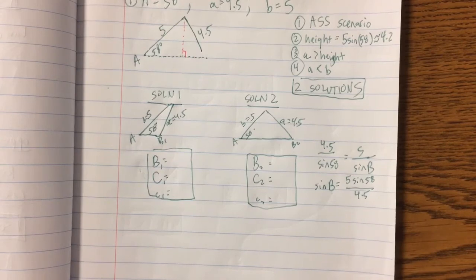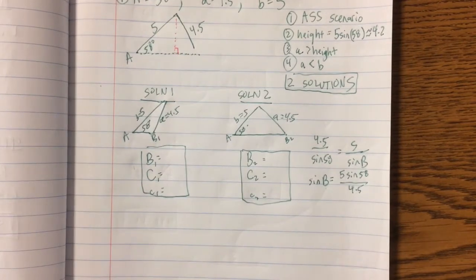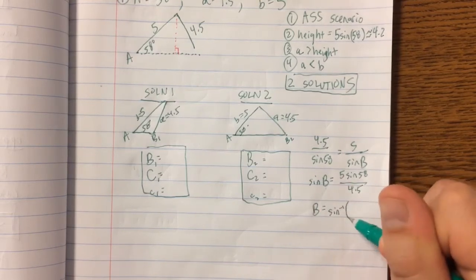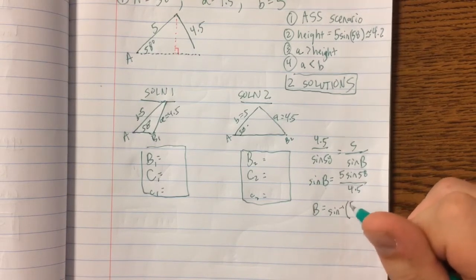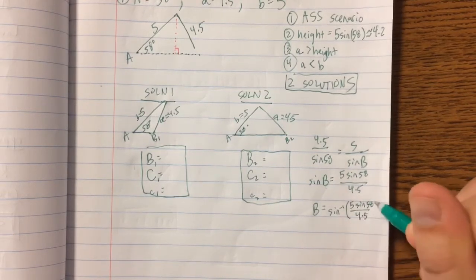How do I isolate B? If I have sine of an angle measure, I want to solve for that angle measure. How do I get rid of sine? Yeah, inverse, right? So B is going to be the inverse sine of all this.